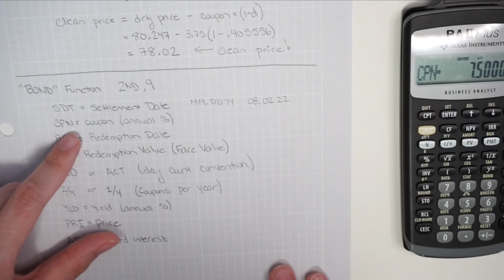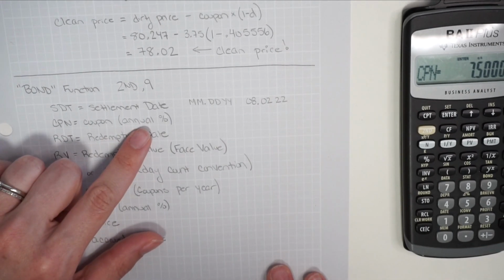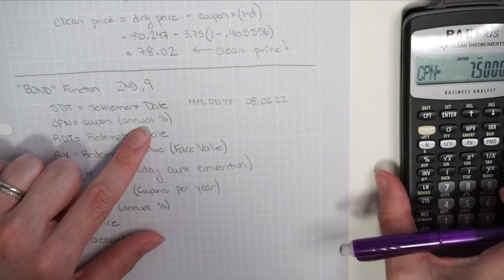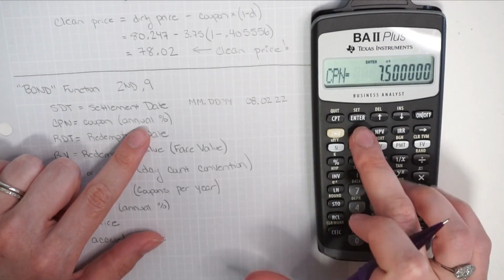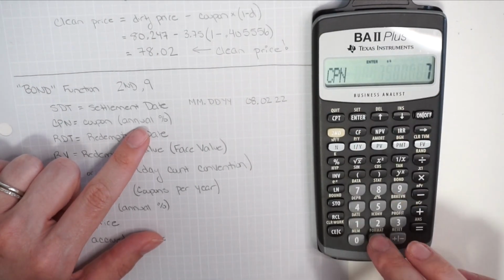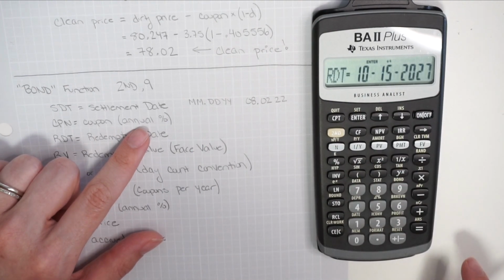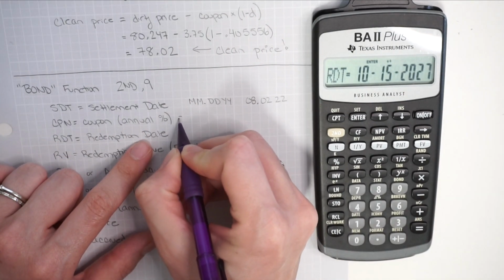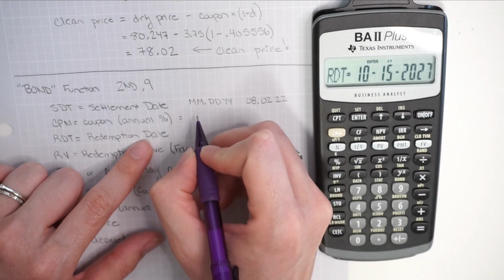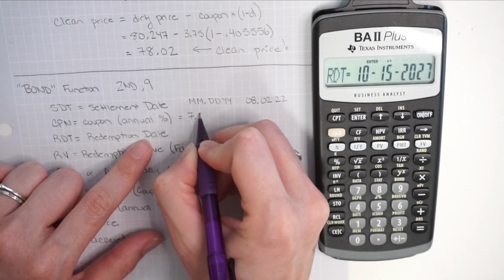Next up, I need to type in the coupon, and the coupon should be the annual percentage. So the coupon for this bond was 7.5%, so I already have that in here. If not, just retype it in, enter down. The redemption date for this bond is going to be the maturity of this bond, so whenever it matures. Let me fill in the coupon percent, sorry, 7.5.